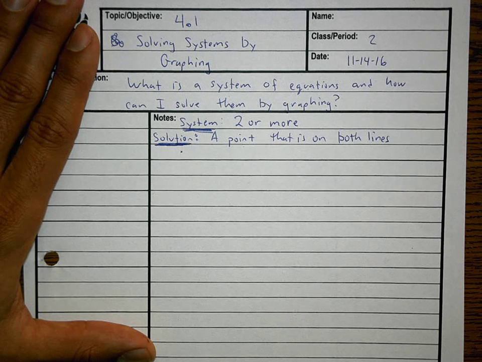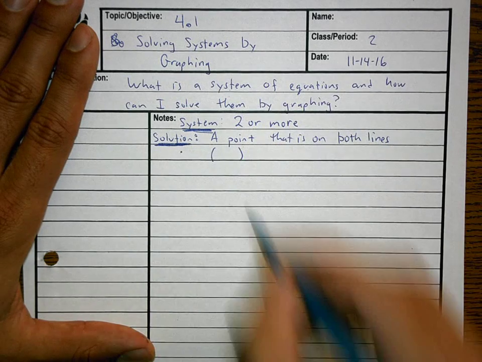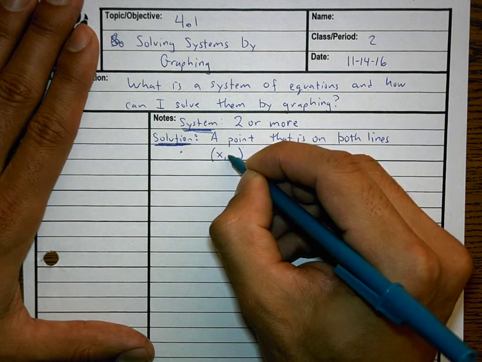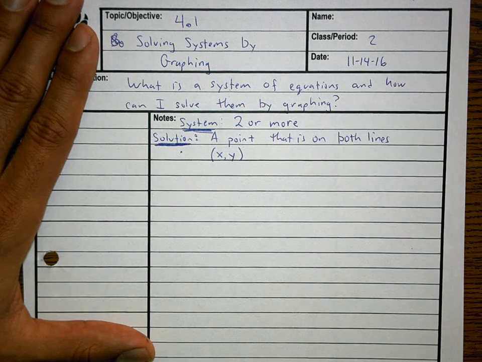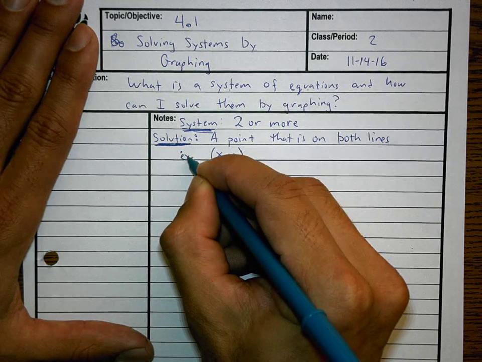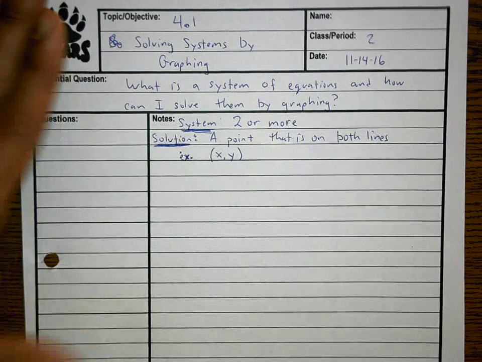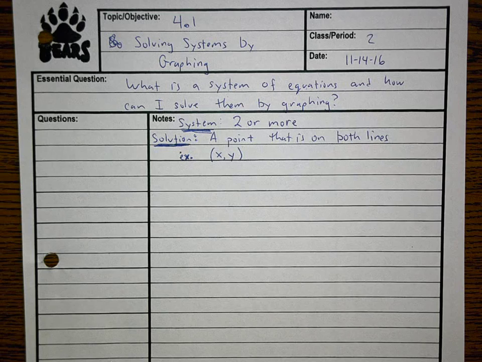Now, if we're writing down a point, you should know that a solution, since it's a point that's on both lines, should be some x comma y. It would look like this. For example, x comma y. That could be a solution. It's some x, some y that we could graph.